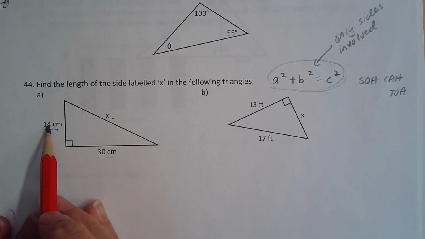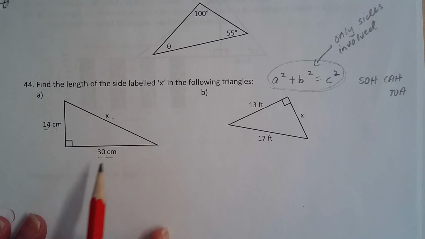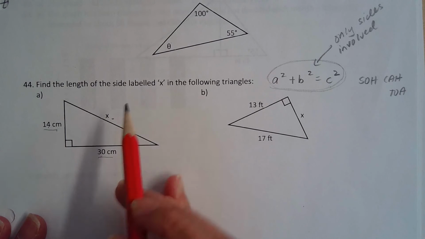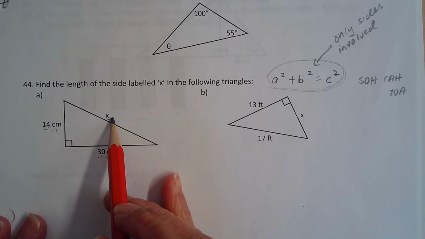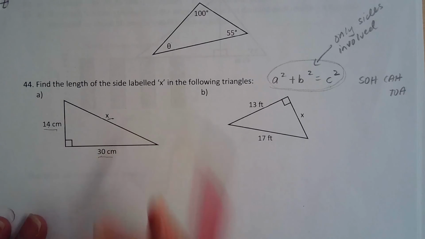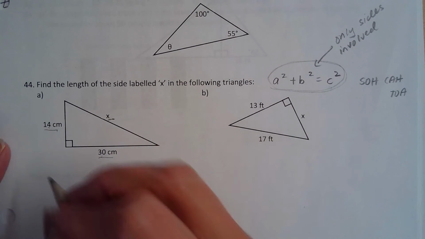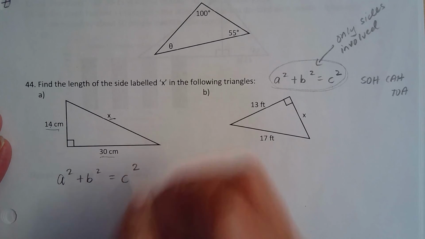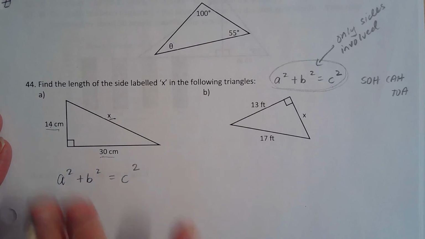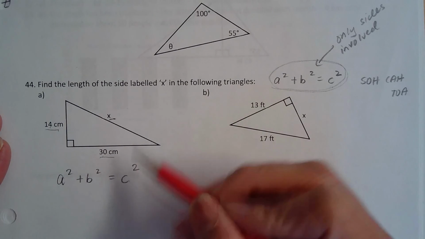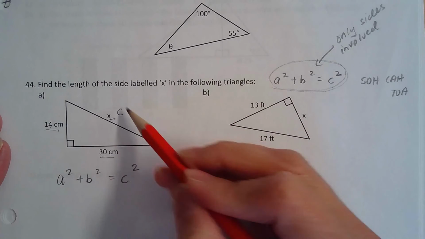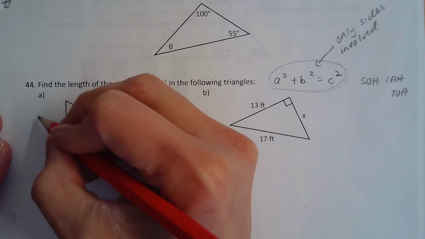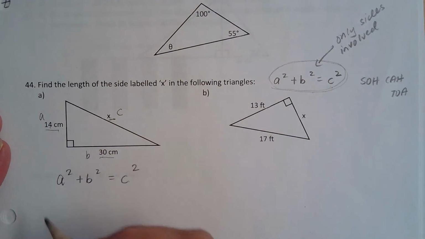So here, side given, side given, side question mark. Only the sides. That calls for a squared plus b squared equals c squared. Which is which? The c squared is the hypotenuse, so c is there. So that means this is a and this is b.